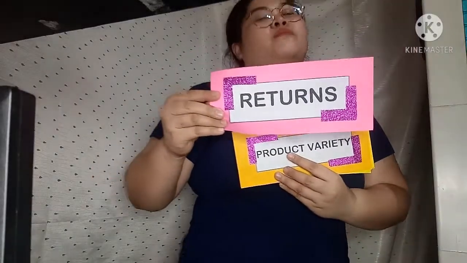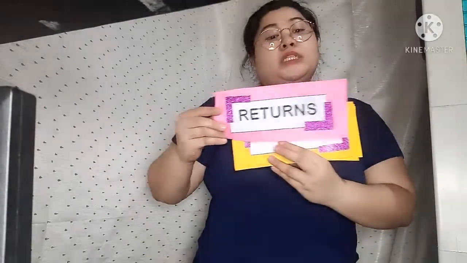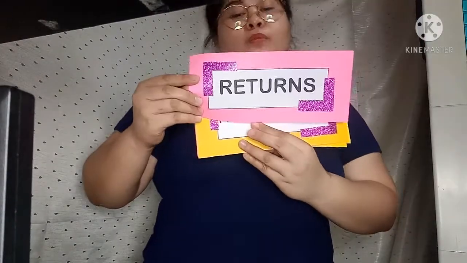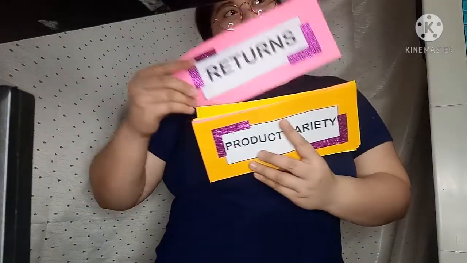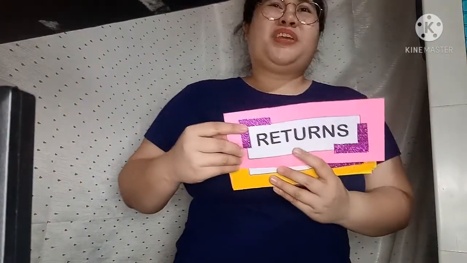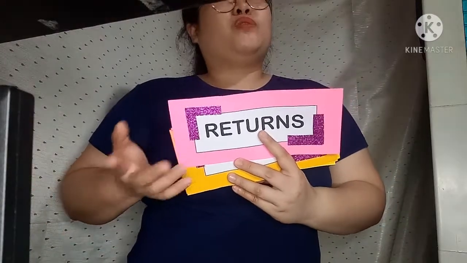Returns are the process of a customer taking previously purchased merchandise back to the retailer and in turn receiving a refund in the original form of payment, an exchange for another item, either identical or different, or store credit. So for example, you purchased a battery and it is not functional, not compatible with your phone. So you return it to the shop. You can ask for a refund or another battery that will be compatible with your phone. So that is returns.